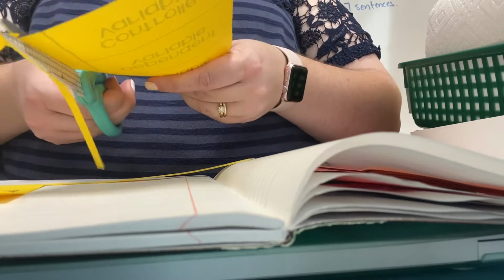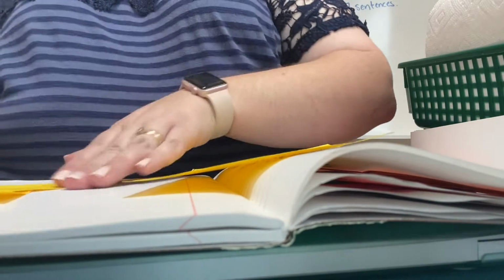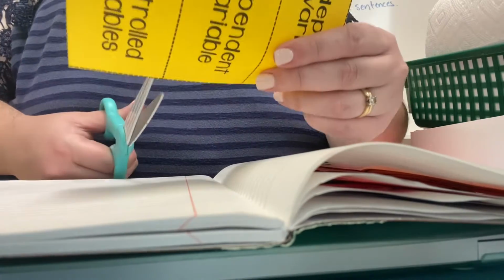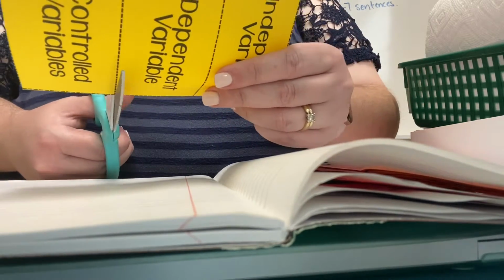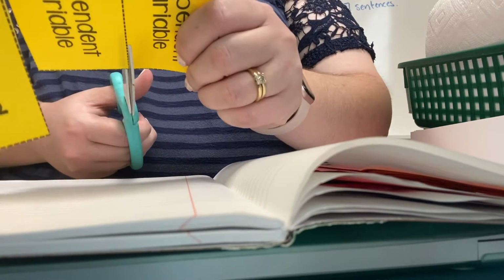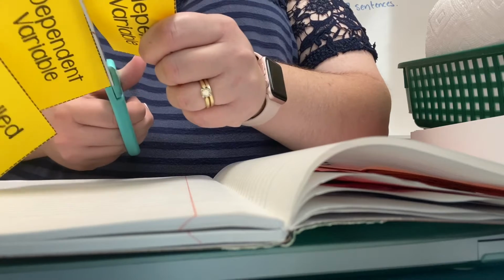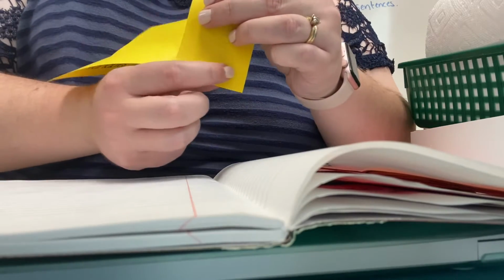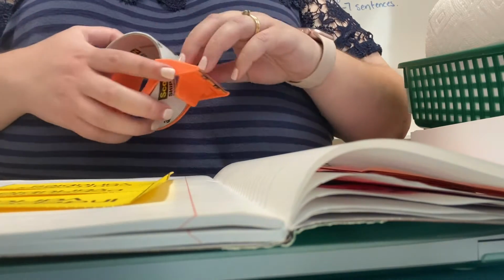So you cut around the perimeter of your notebook. And then when you get to these in between, you're going to cut and stop at the solid line, so that we have nice little foldable sections. You're then going to put a little bit of glue or tape on the very end here. This is going to be taped onto page 13 of your notebook.